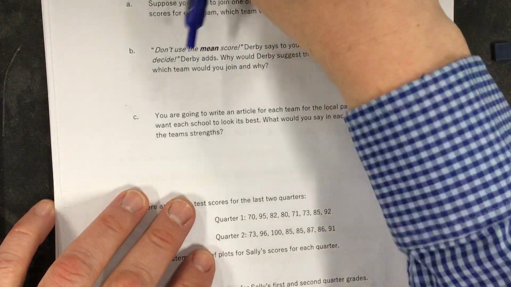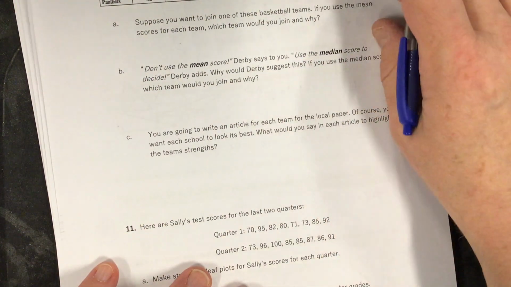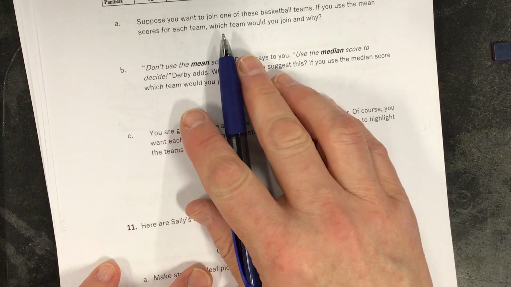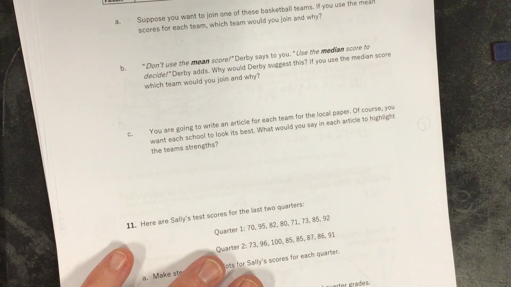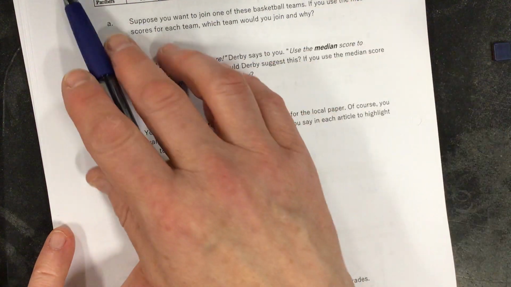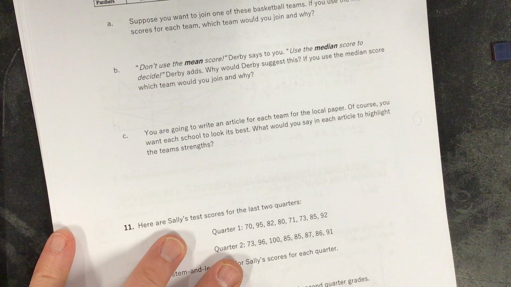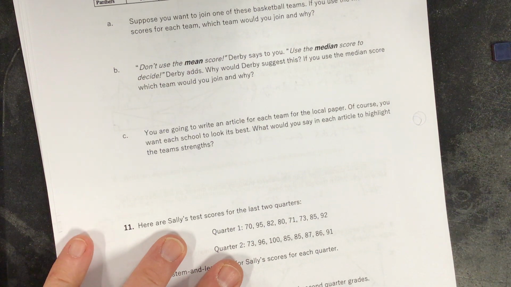Number 10. This is kind of long, but suppose you want to join one of the basketball teams. If you use the mean scores for each team, which team would you join and why? These are the scores, how many they scored each game.